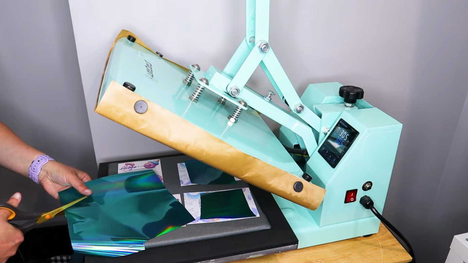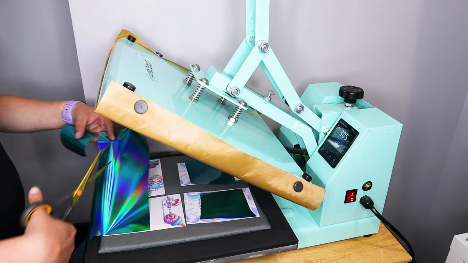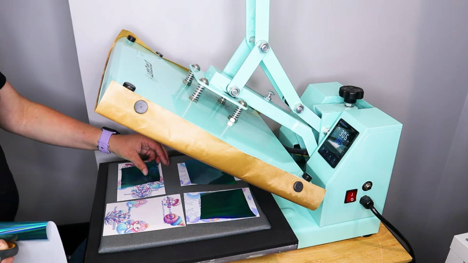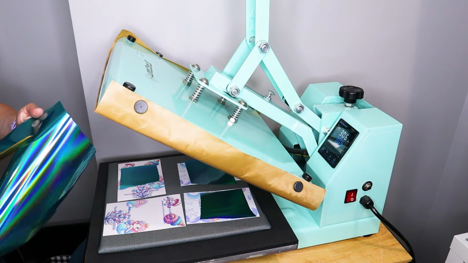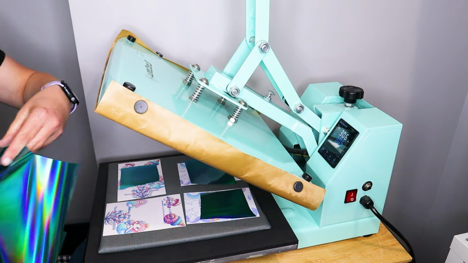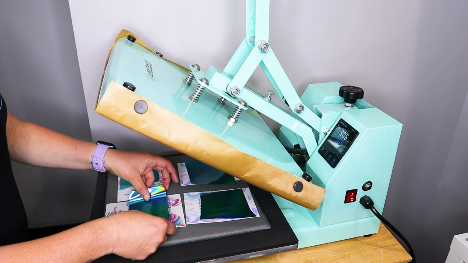So again, I'm just going to cut a little piece off of this section right here. And again, I want to make sure that all my words are covered. It doesn't have to be straight or even or anything like that when you cut foil. You just cut it so that it covers your entire design. So then I'm going to lay this one down.